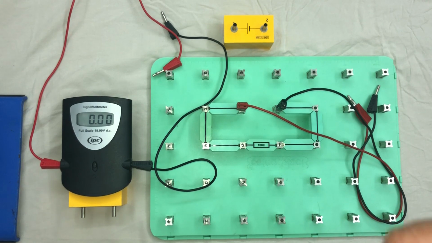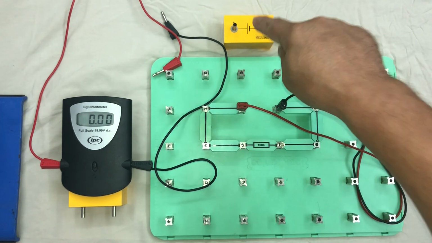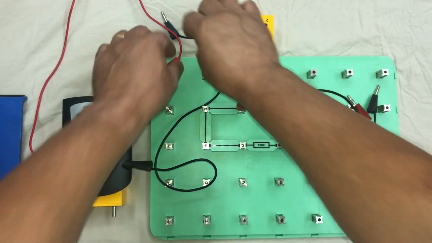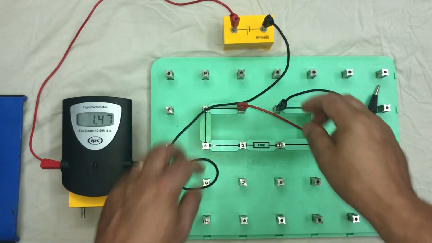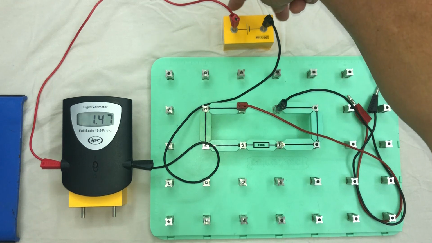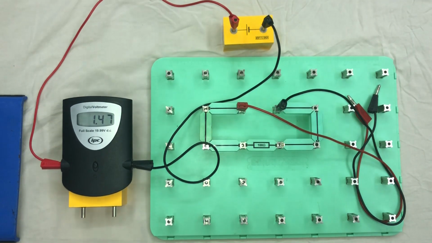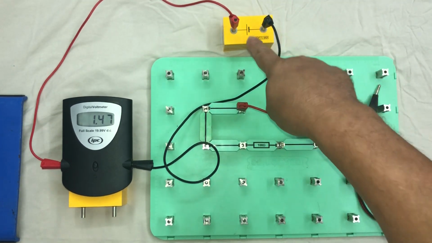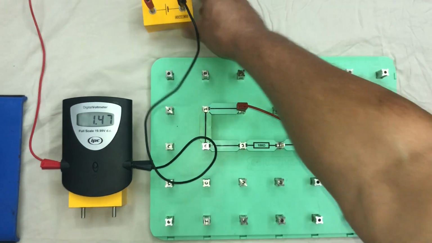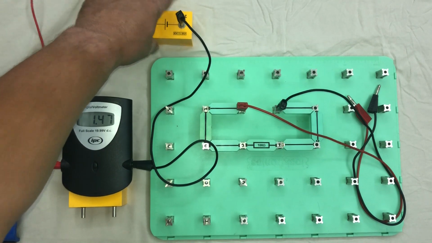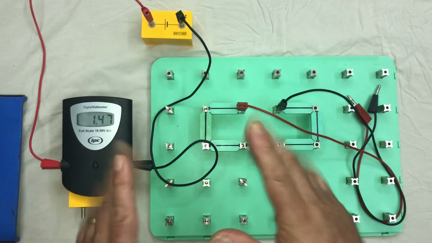Now remember, to measure the EMF, and just the EMF of the cell, you need to use a voltmeter and you need to measure the terminal PD, the terminal potential difference. This is the important bit, when there's no current flowing through the cell. So if that's the cell connected to the voltmeter, there's no current flowing.